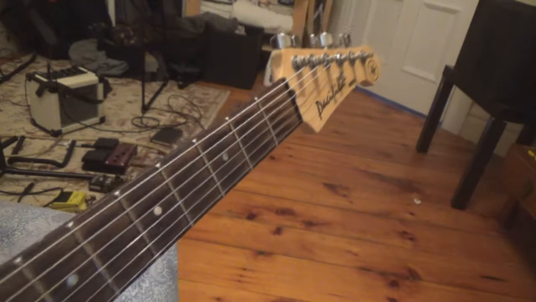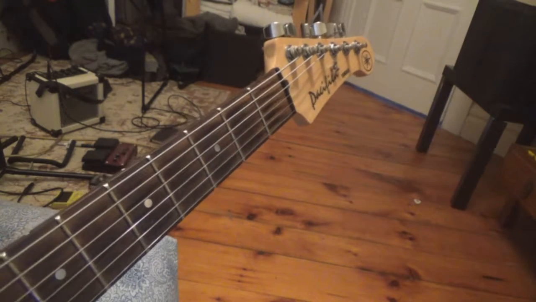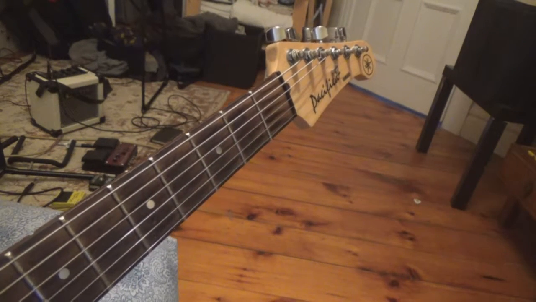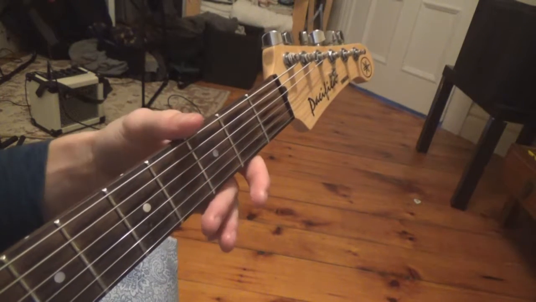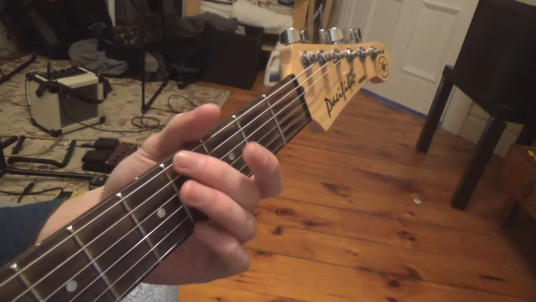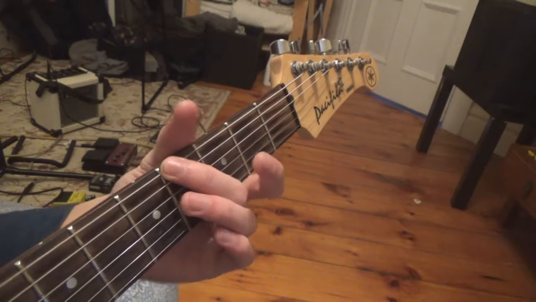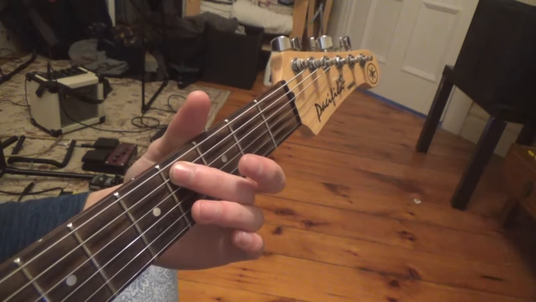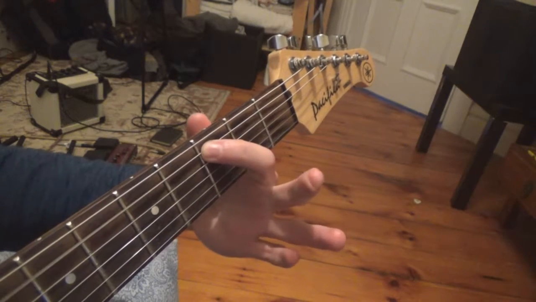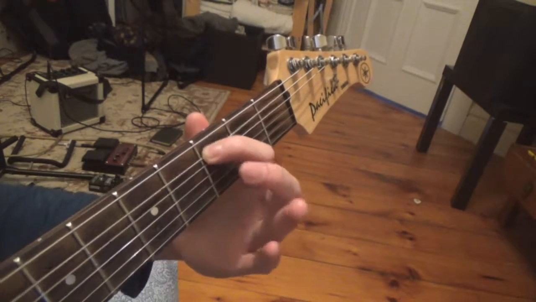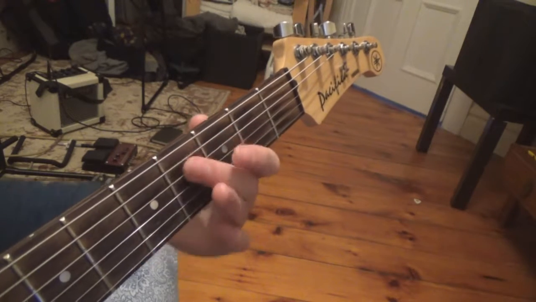So how will this help us know where thirds are? Well, we know that there's a fourth in between every single one of these strings, right? That means that from here to here is a fourth, which means from here to here is a third. Because there's a fourth in between.